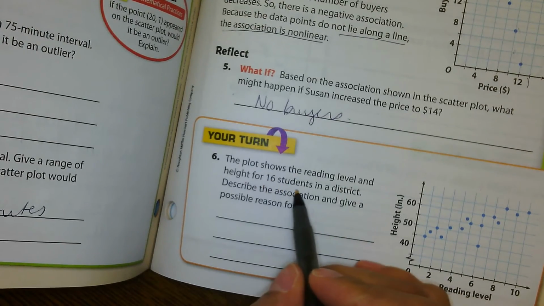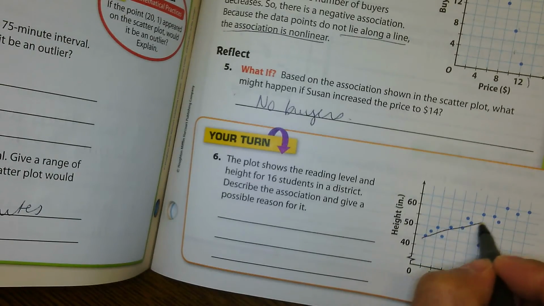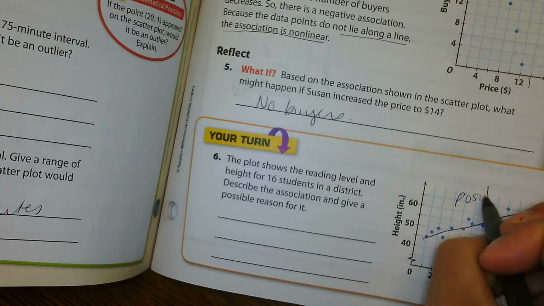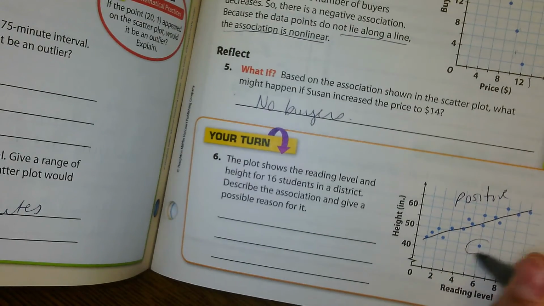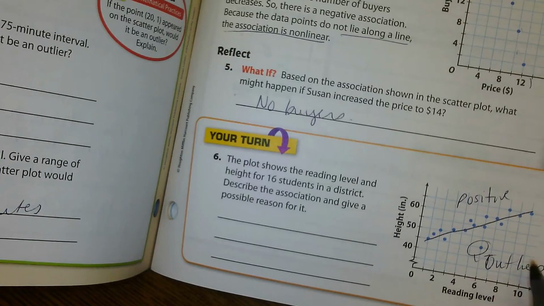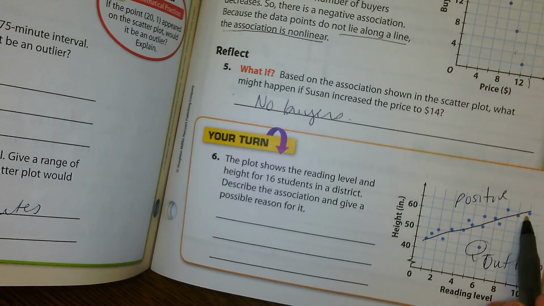And then on this one, notice it says the plot shows the reading grade level and height of 16 students in the district. Describe the association. So I can see that they are kind of in a straight line. It is increasing. So it is a positive association. And there is an outlier right there. So as the reading level increases, the height of the students also increases.